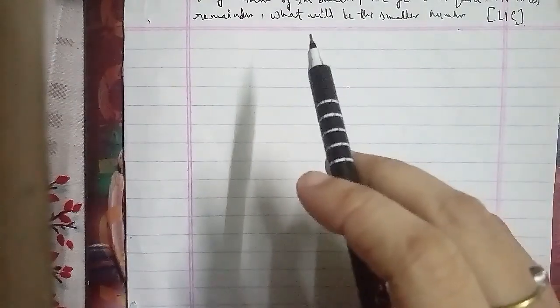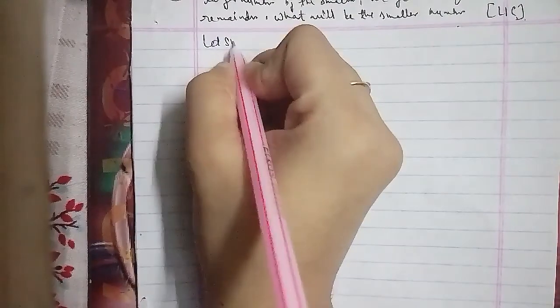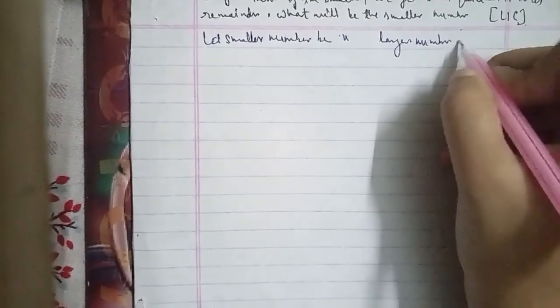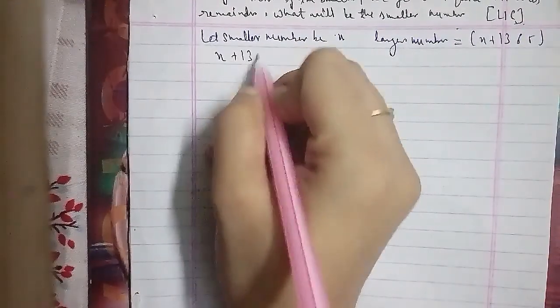Let the smaller number be x. The larger number equals x plus 1365. So x plus 1365 equals 6x plus 15, which gives 5x equals 1365 minus 15, that is 1350. So x equals 1350 divided by 5, which is 270. So 270 is the right answer.